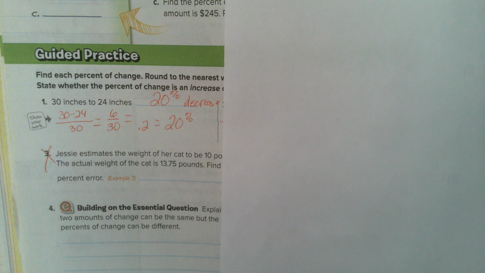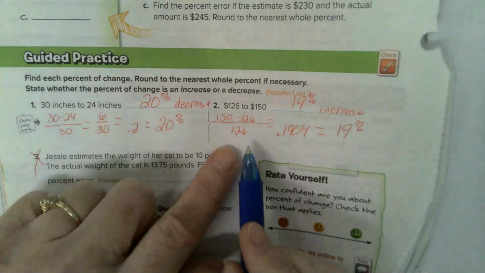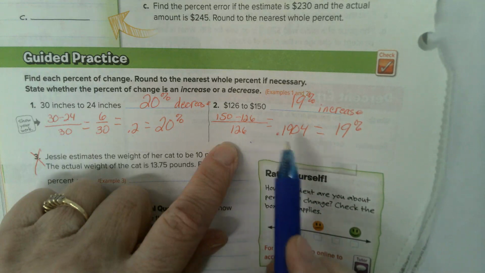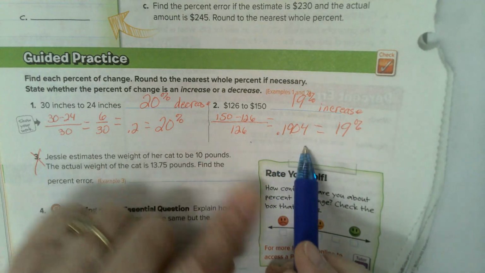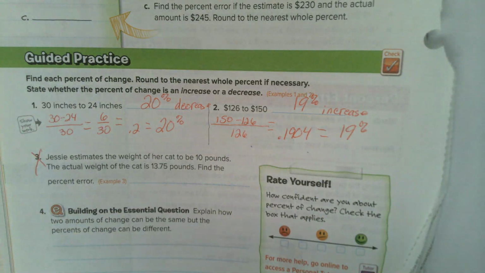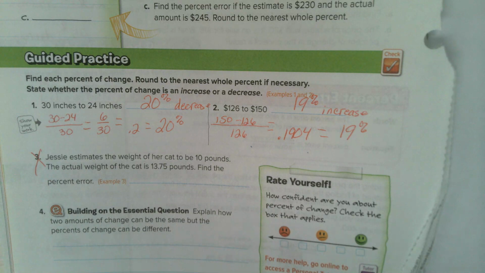Number 2. Here, the difference, 150 minus 126. Now, the original is 126, and it went up. So it's 0.1904, so it's a 19% increase for that problem. A 19% increase. It went from 126 to 150.